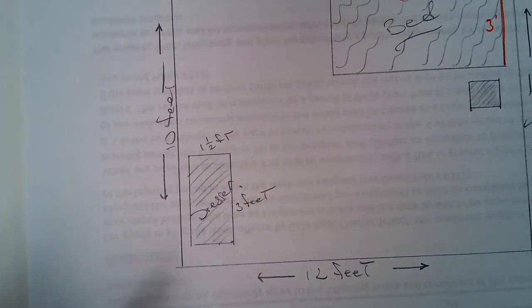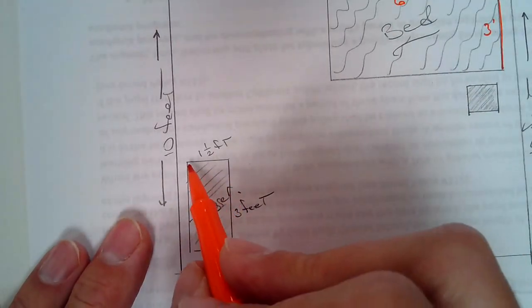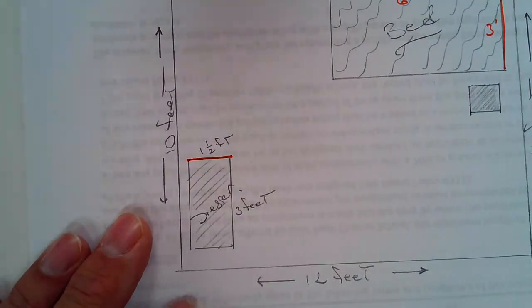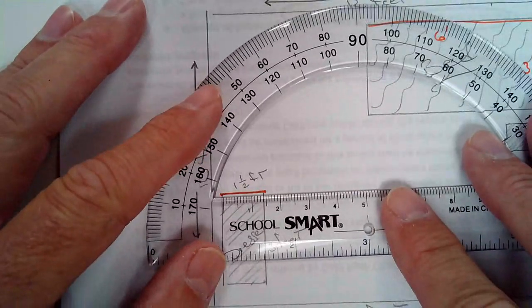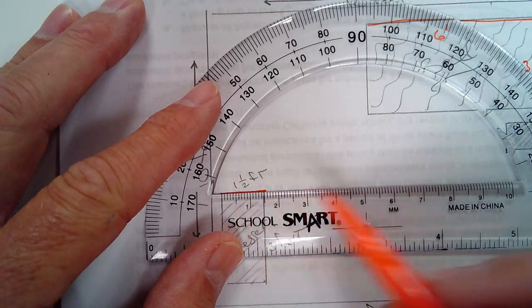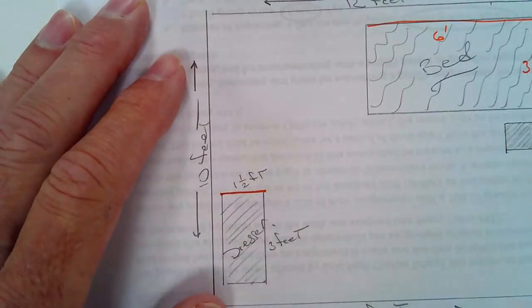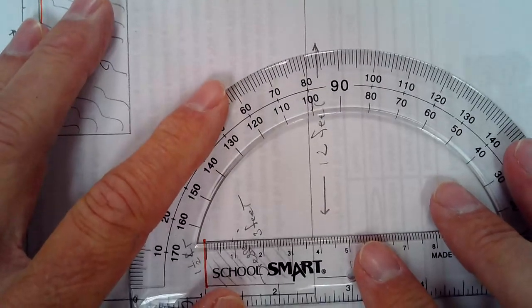Then I did a dresser, and I've got 1.5 feet. So what would that tell us if this side is 1.5 feet? What's going to be 1.5 centimeters? Let's look and see. Sure enough, there's 1 and there's a half. 1.5. And this is 3 feet, so this is going to be 3 centimeters.